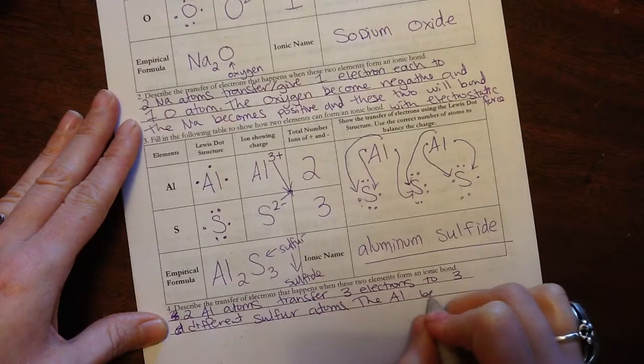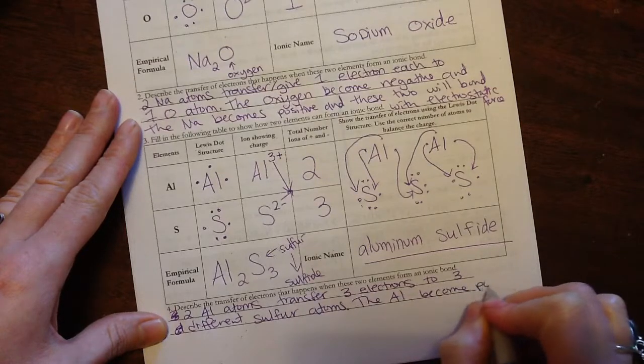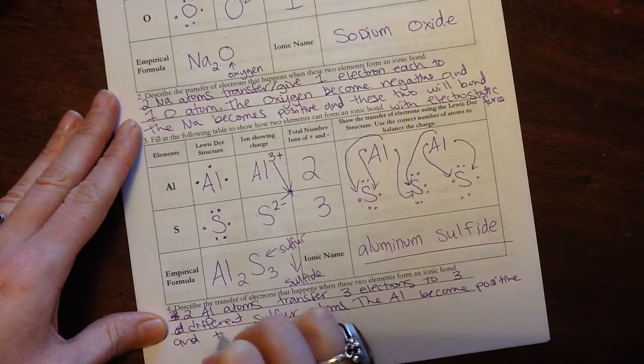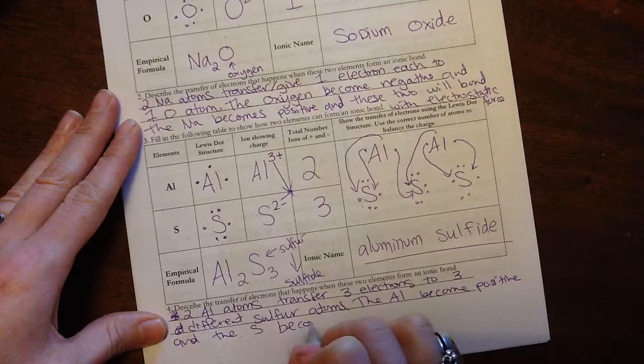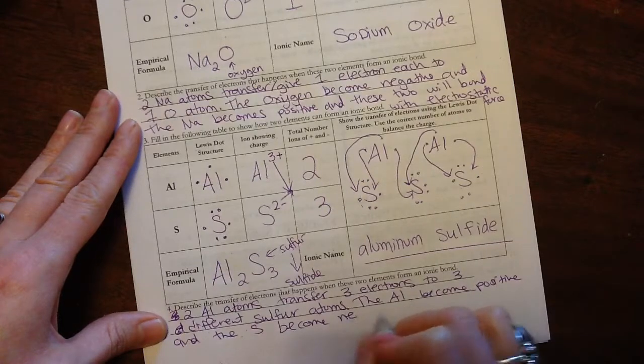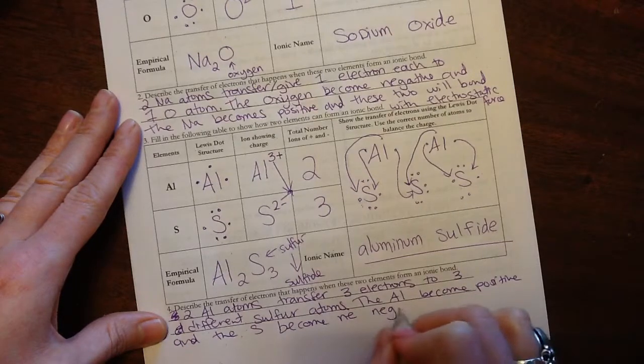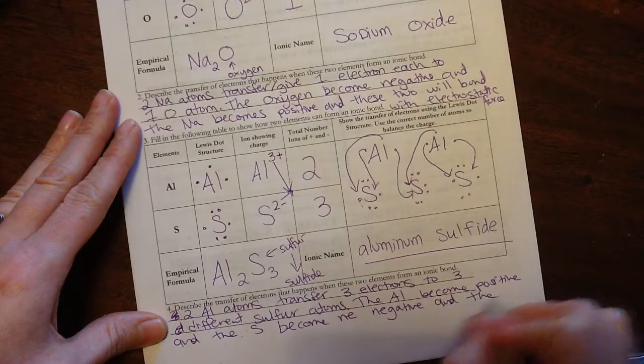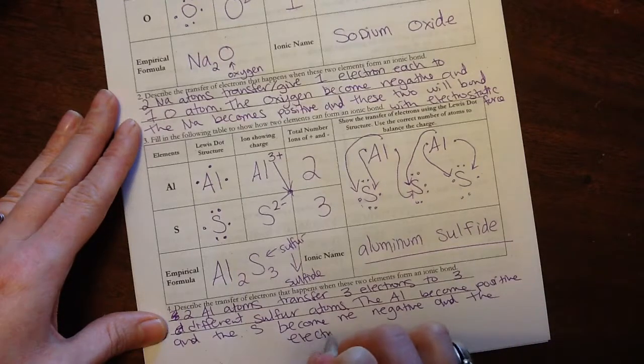The aluminum becomes positive, and the sulfur becomes negative, and the electrostatic force holds them together.